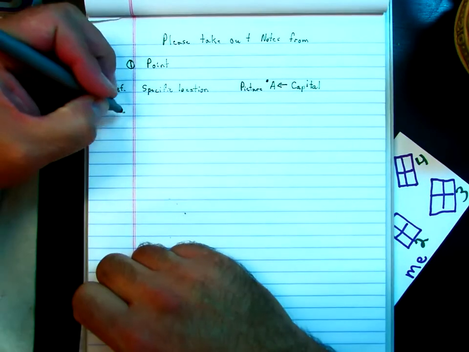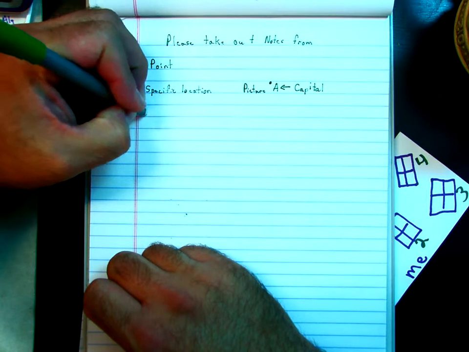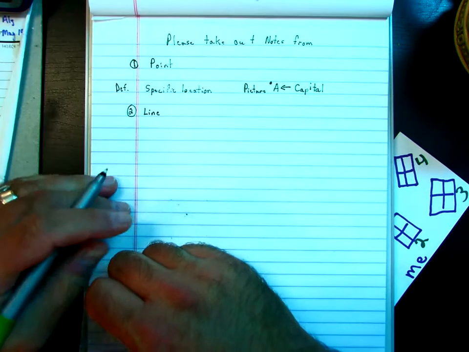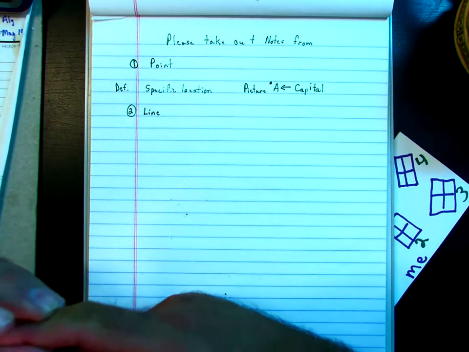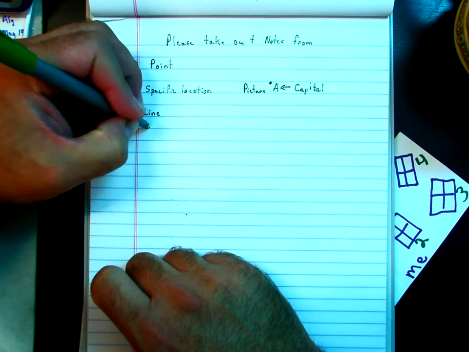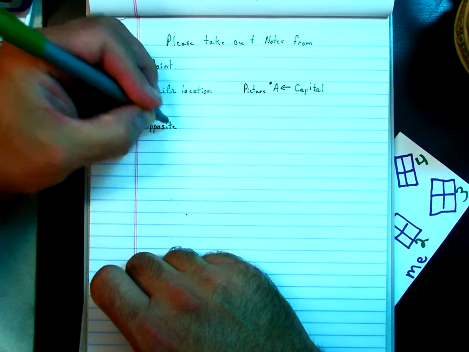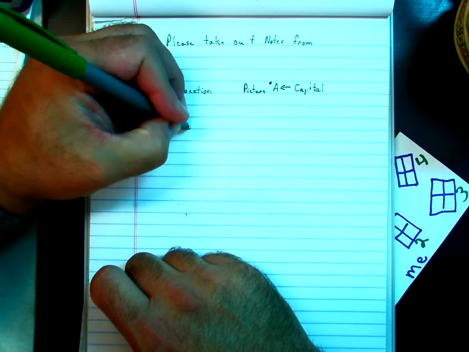All right, so for number 2, it is a line. Okay. Line is opposite rays.